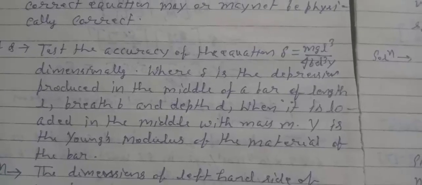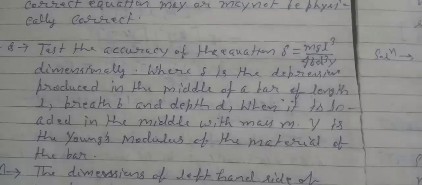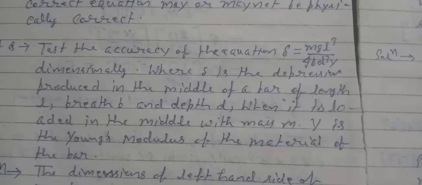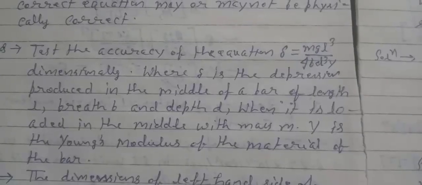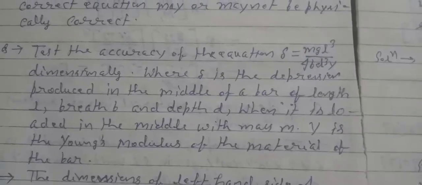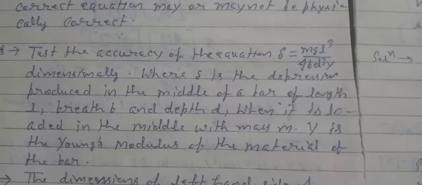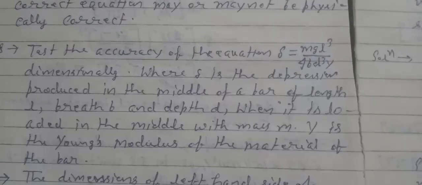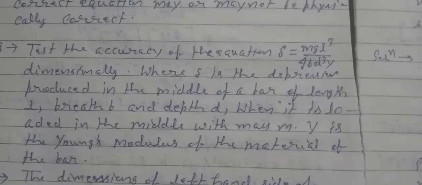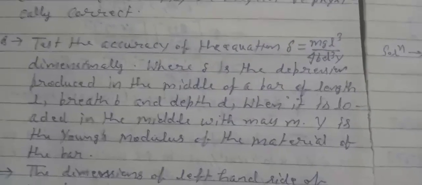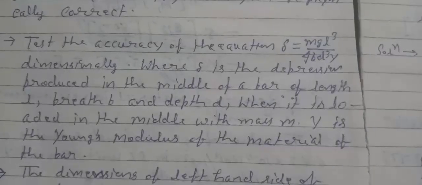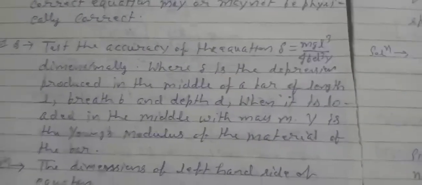Example: test the accuracy of the equation delta equals to m into g into L to the power 3 by 4b into d to the power 3 into Y dimensionally, where delta is the depression produced in middle of a bar of length L, breadth b and depth d, when it is loaded in the middle with mass m, Y is the Young's modulus of the material of the bar.